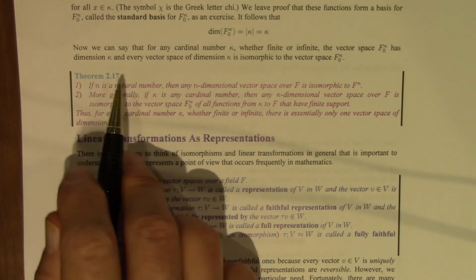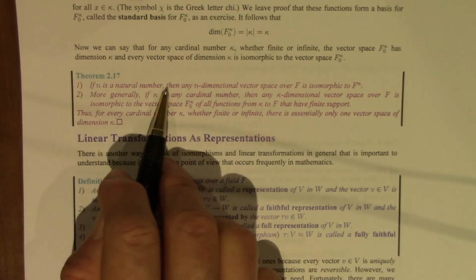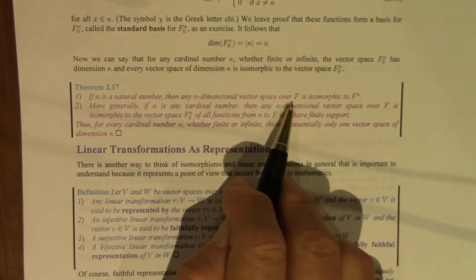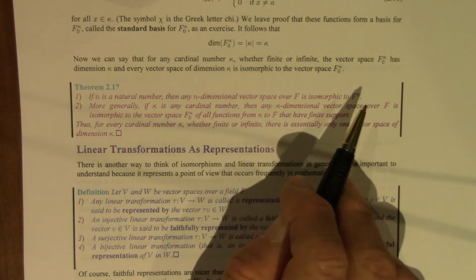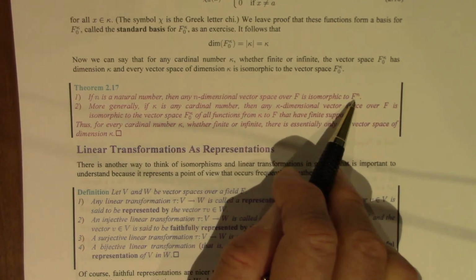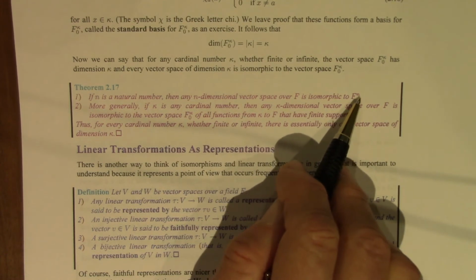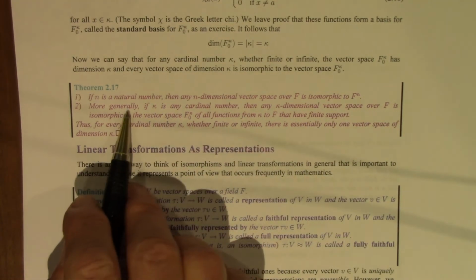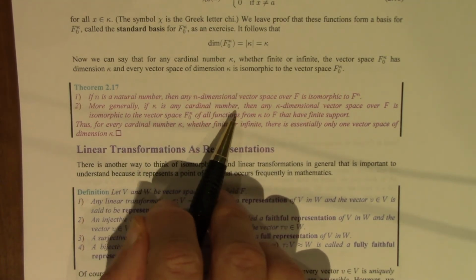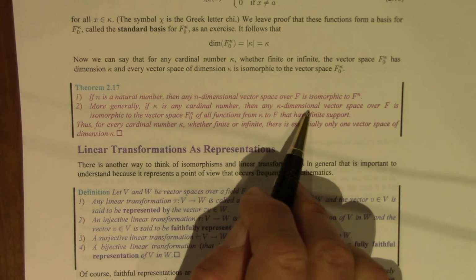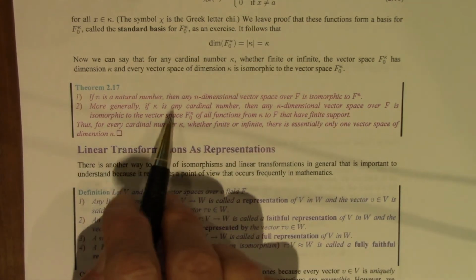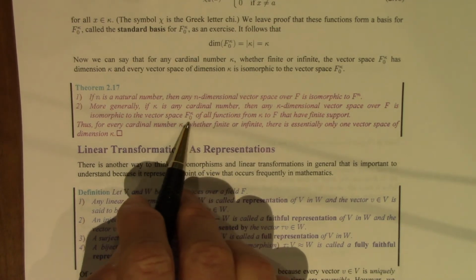So in summary then, if n is a natural number, any n-dimensional vector space over F is isomorphic to F^n. So there's only essentially one vector space of dimension n, namely F^n. More generally, if kappa is any cardinal number, then any kappa-dimensional vector space over F is isomorphic to F^kappa_0.